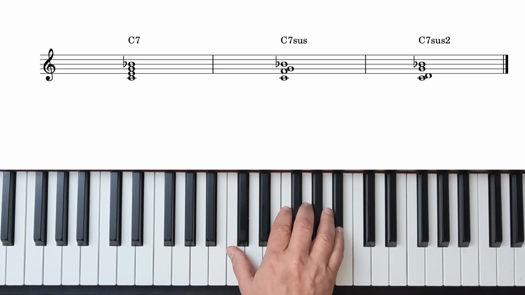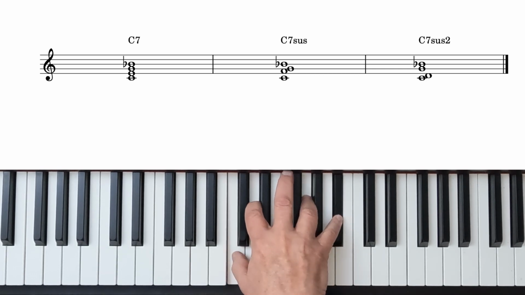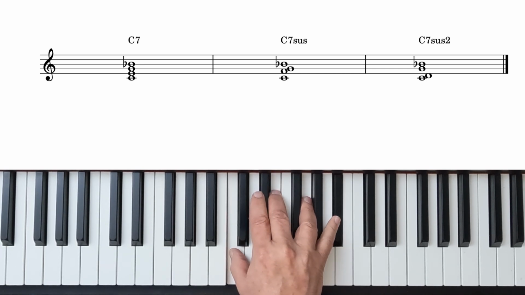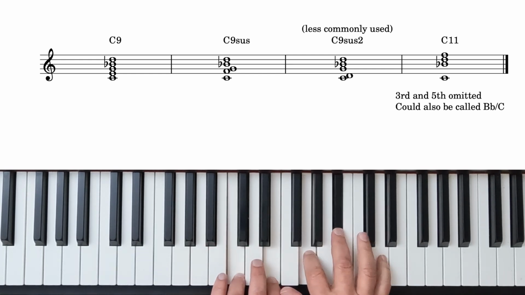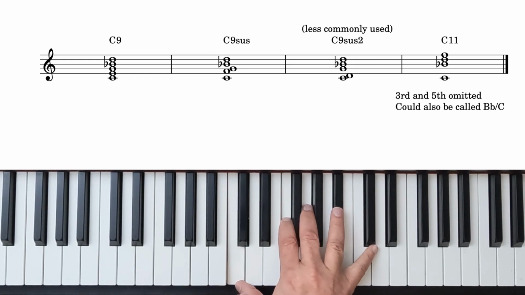So C7 sus 4 resolves to C7, or C7 sus 2 also resolves to C7. You can even do this with a ninth chord. So here is C9, and you can do C9 suspended. That's kind of a nice chord, isn't it? Notice I'm going to have to play this with 2 hands. My fingers can't quite stretch that far.